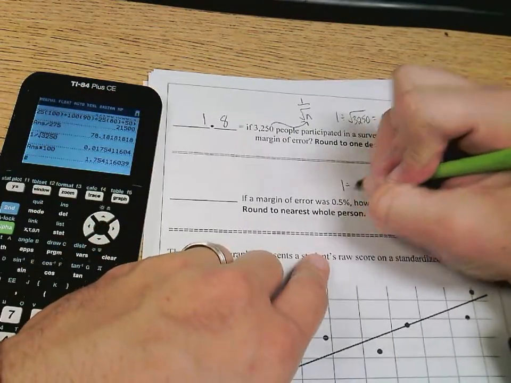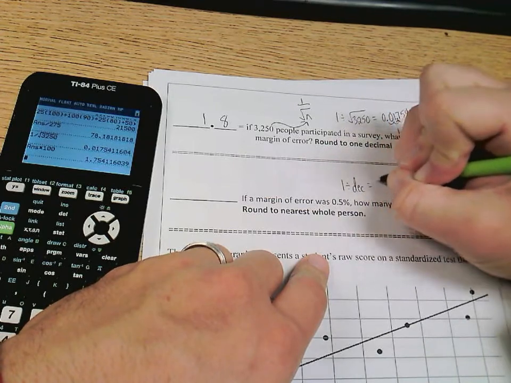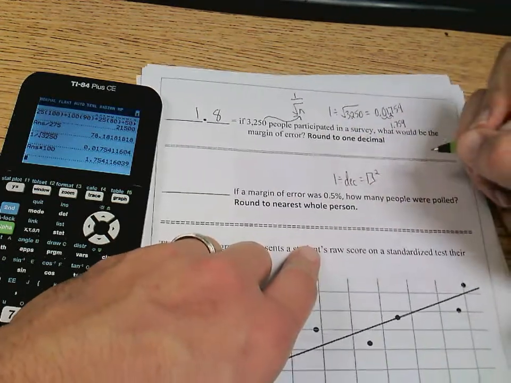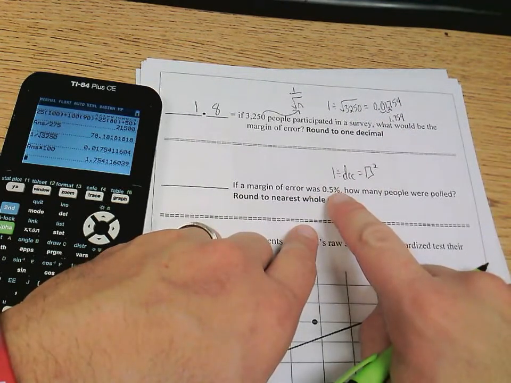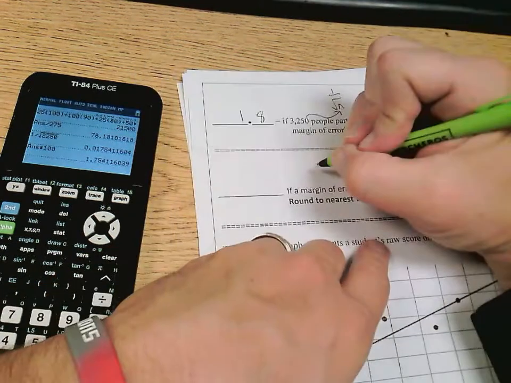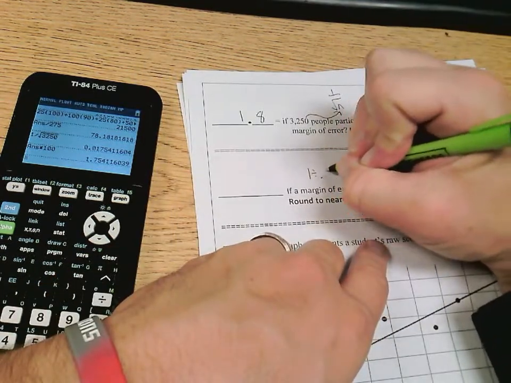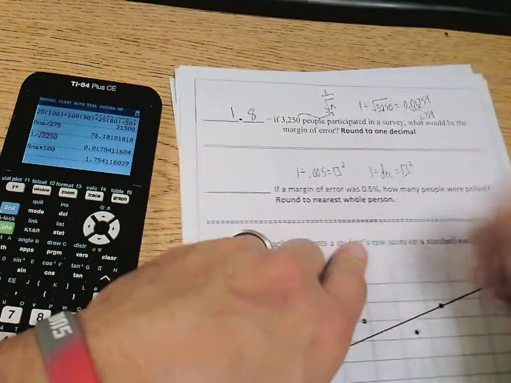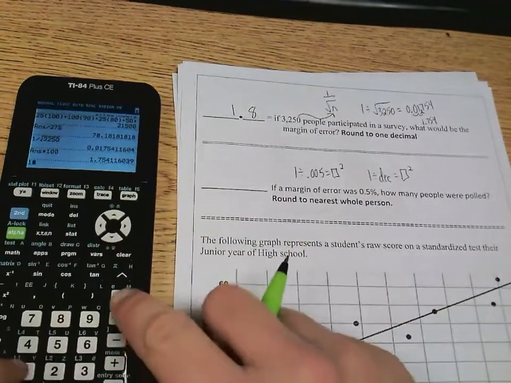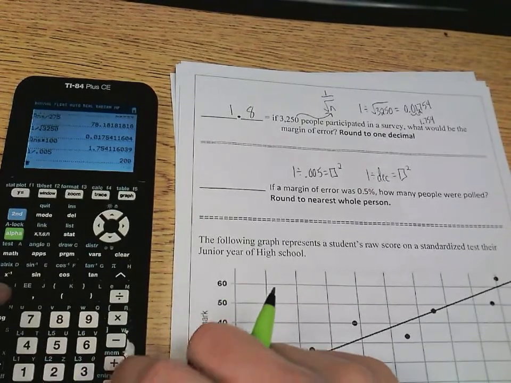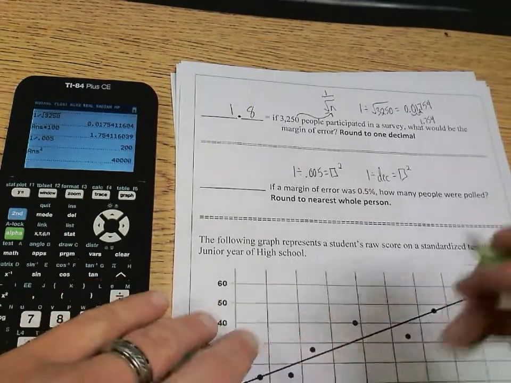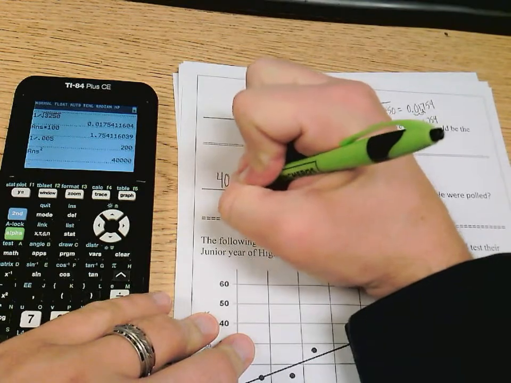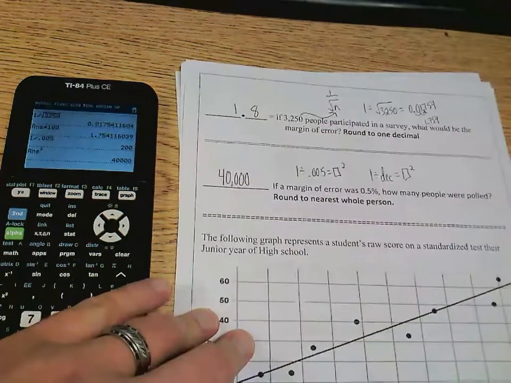So 1 divided by the decimal is going to give me a number, and I'm going to square that number. Alright, so now I know that's a decimal, but it's still a percentage. So it's going to look like 1 divided by 0.005. I'm going to get an answer, and I'm going to square that answer. Alright, so 1 divided by 0.005, square the answer, and you get 40,000. Okay?